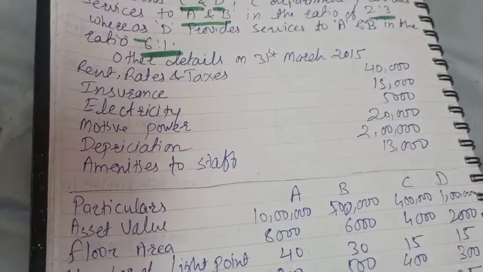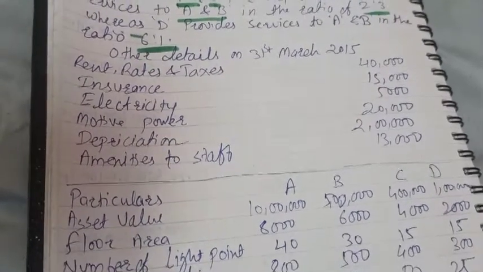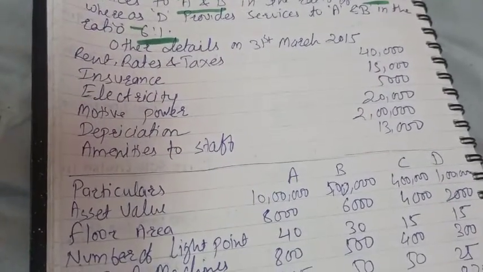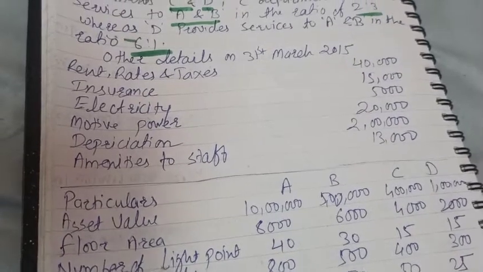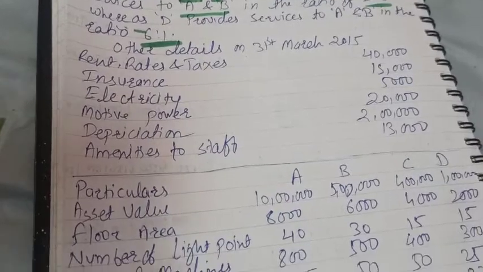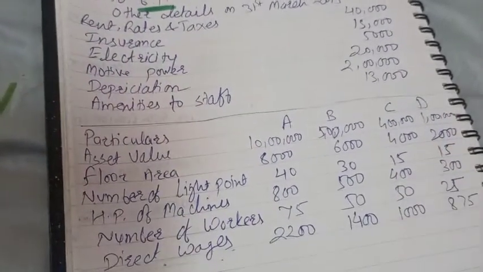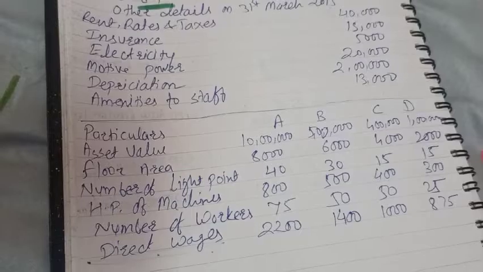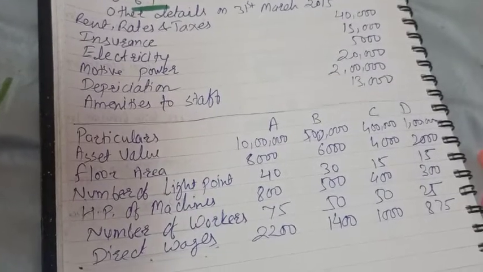Other details are related with overheads: rent, rates, taxes, insurance, electricity, motive power, depreciation, amenities to staff. And these are the details on which we can allot the above overheads.